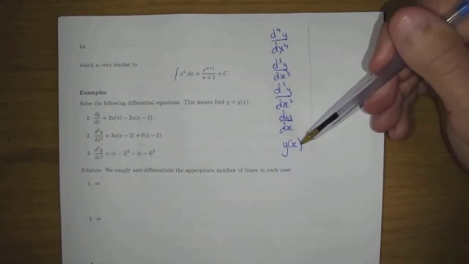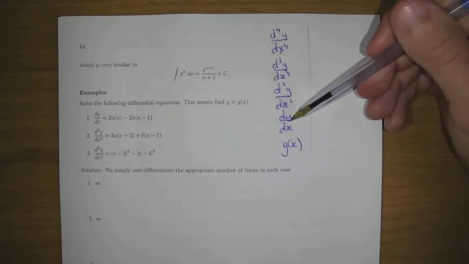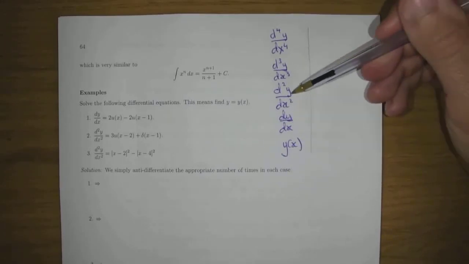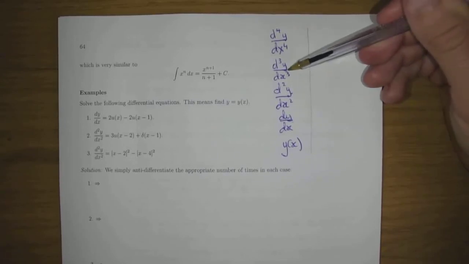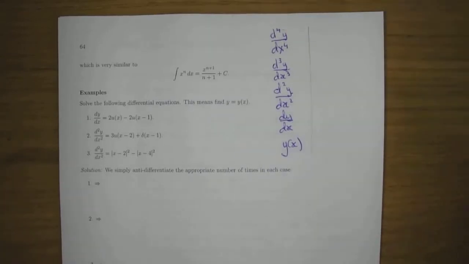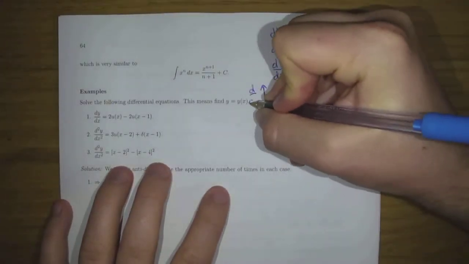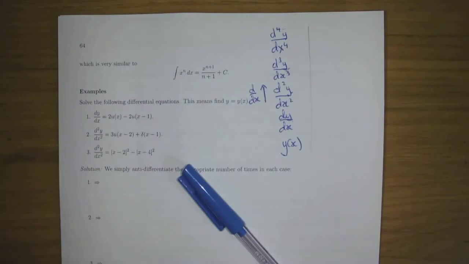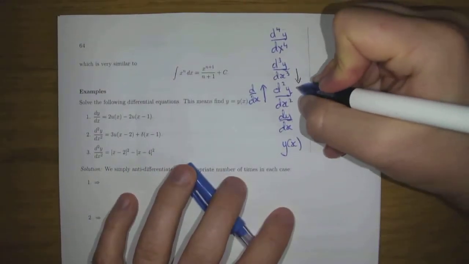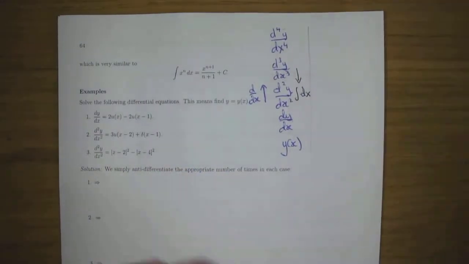Why is this the case? Well, take a function, differentiate it, you get dy/dx. Differentiate the first derivative, you get the second derivative. Differentiate the second derivative, you get the third derivative. Differentiate the third derivative, you get the fourth derivative. So if this is differentiating in this direction, coming down is anti-differentiating. Okay.